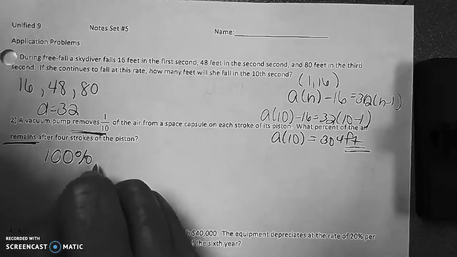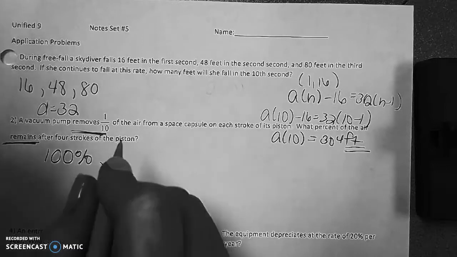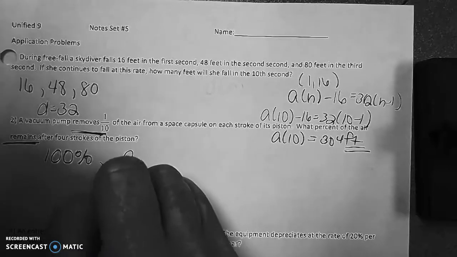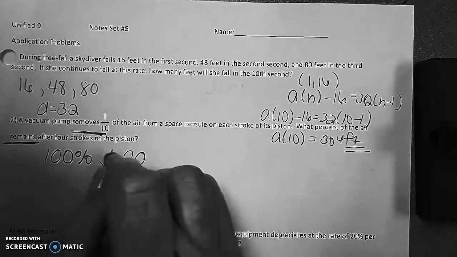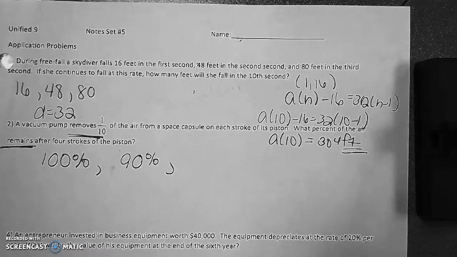And so after the first stroke of the piston, 1/10 of that is gone. So how much are we left with then? We'll be left with 90%. Okay. So then again, remember, you're losing 1/10 of that 90%.